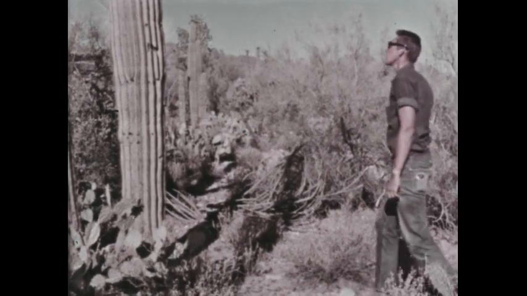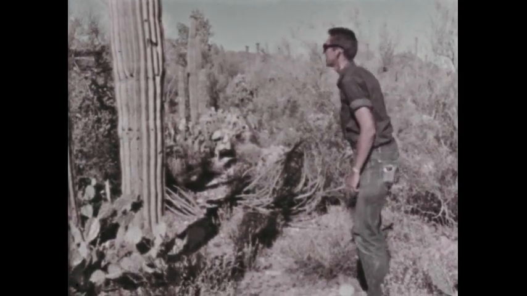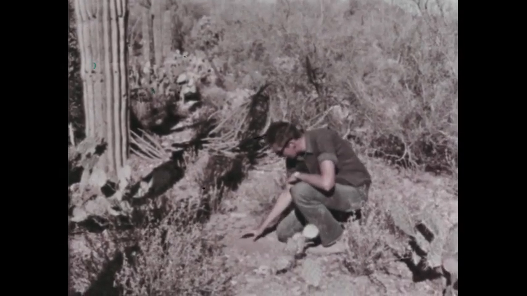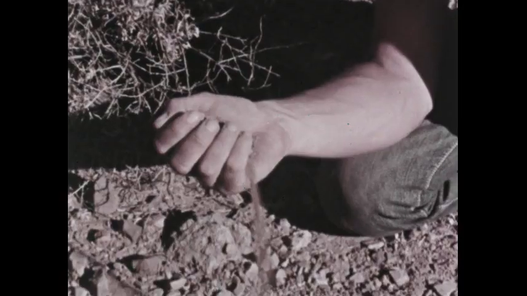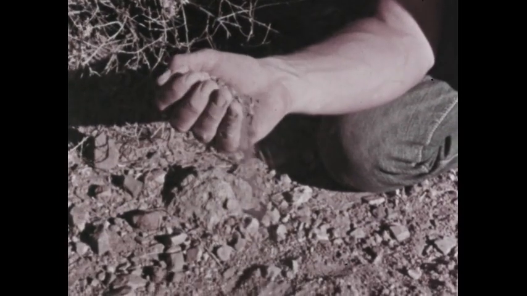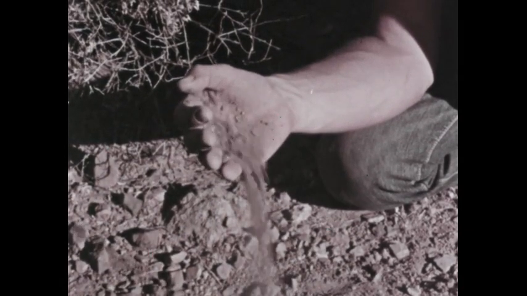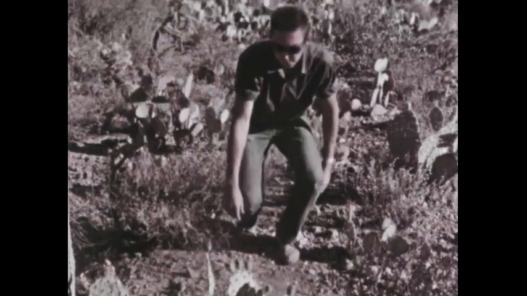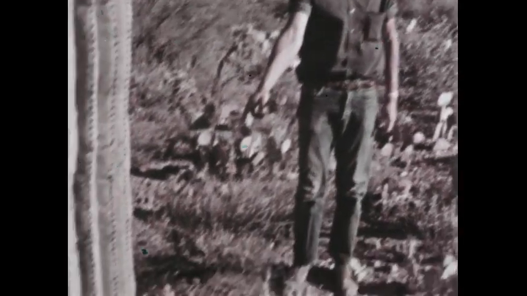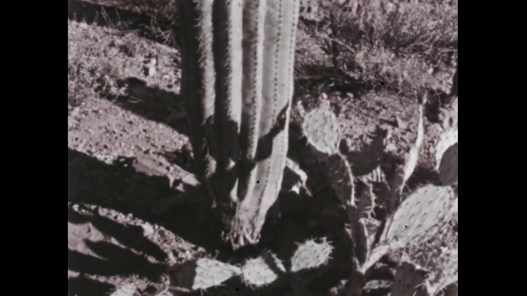The soil, classified as extremely shallow, has been produced mainly by erosion. The shallow soil of the desert lacks some essential chemicals and does not retain much water. This environment gives rise to cactus and other plants with deep root systems.